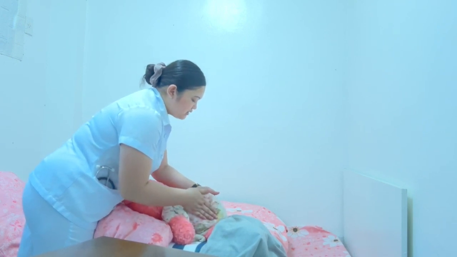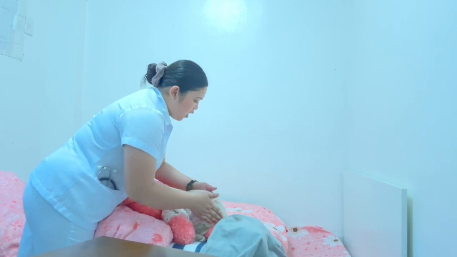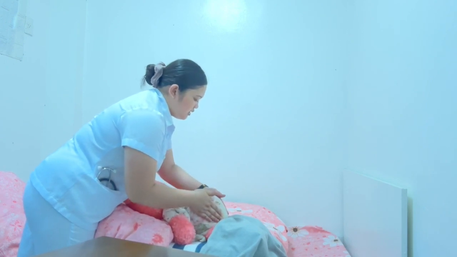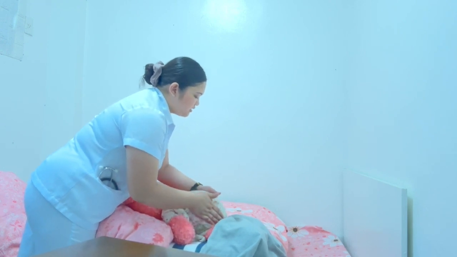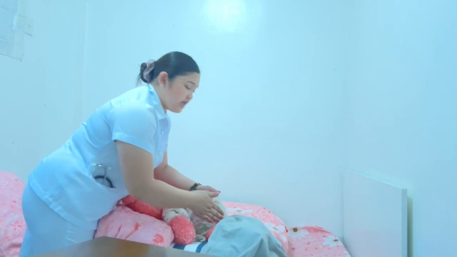So a prominence on the same side as the back, small part, suggests the head is flexed. Prominence at the same side as the back suggests the head is flexed.